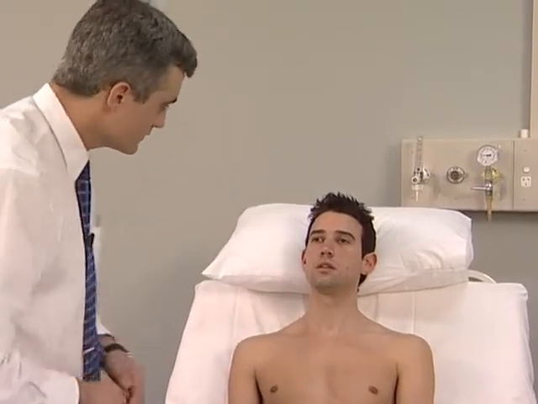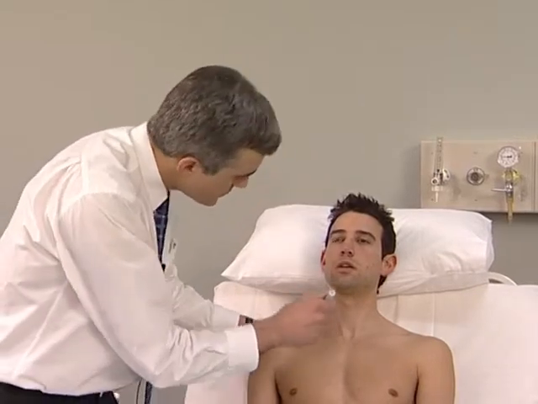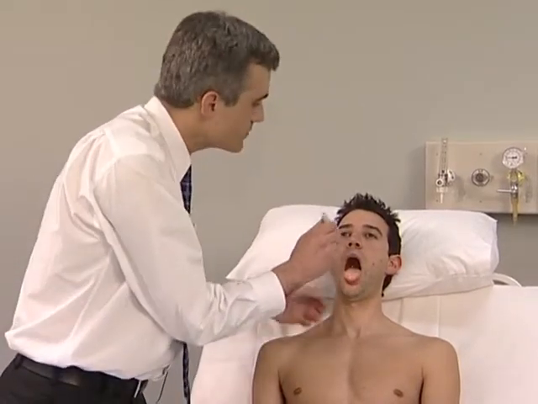Look at the tongue and inside the mouth for central cyanosis. Open your mouth. So if the patient's voice sounded hoarse, get him or her to say a few words.